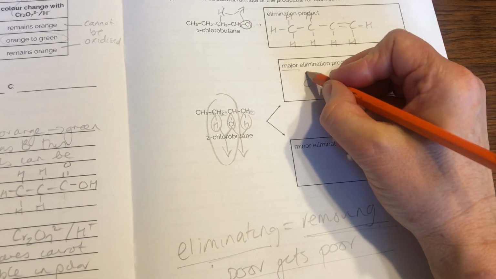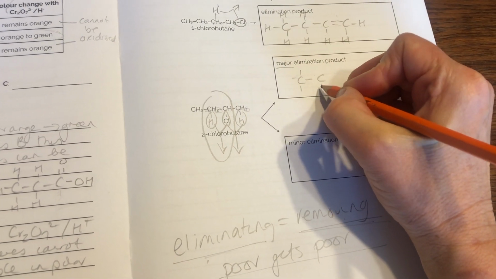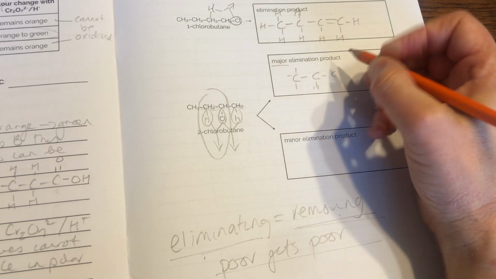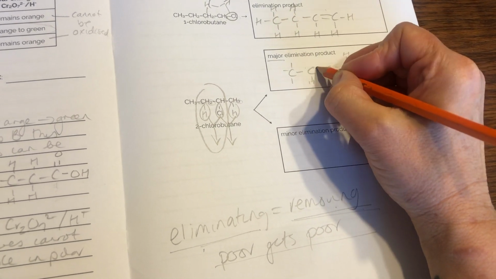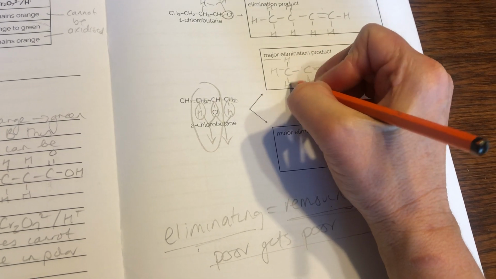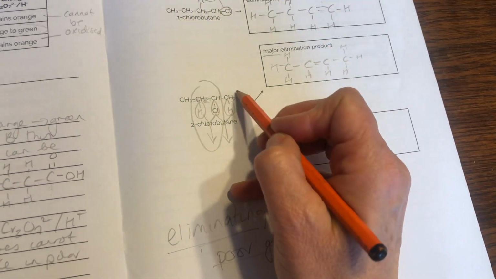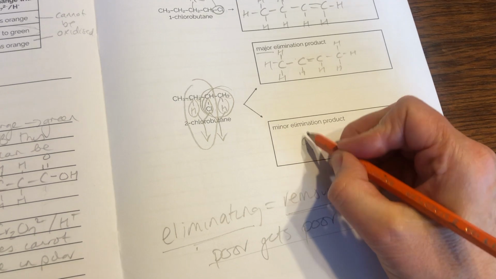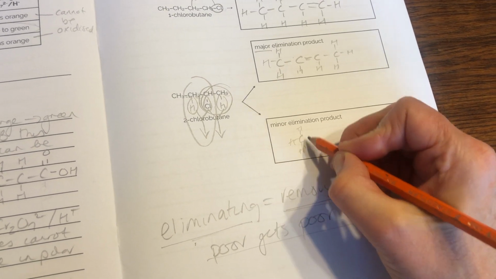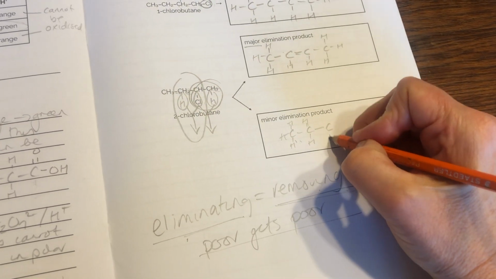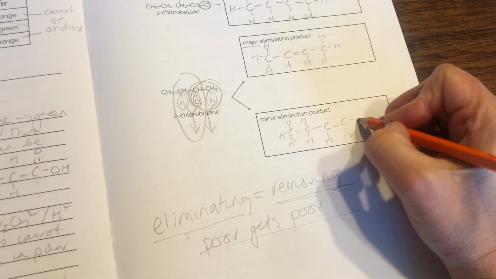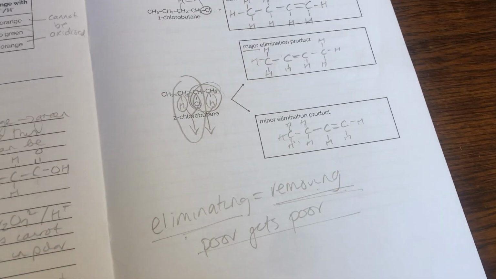So in here, I want to write CH3, CH, CH, and CH3. And then, of course, I just want to make my double bond where I've eliminated this. The minor is removing these two here. So I get CH3, CH2, taken away the Cl, so CH, and then I've taken away a hydrogen there, so I've got CH2, so my double bond goes there.